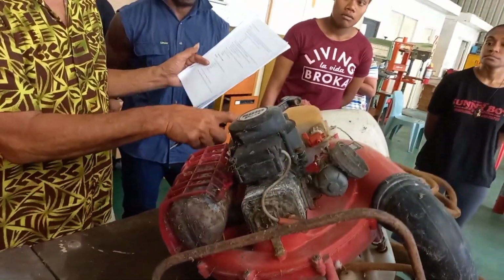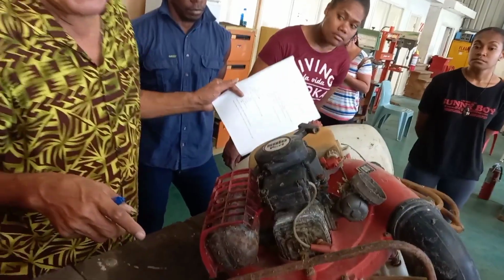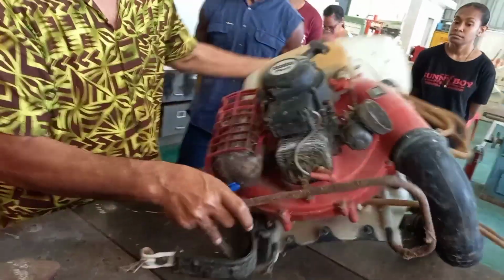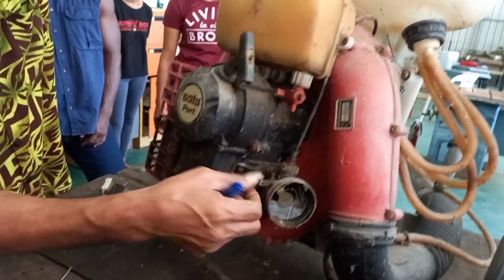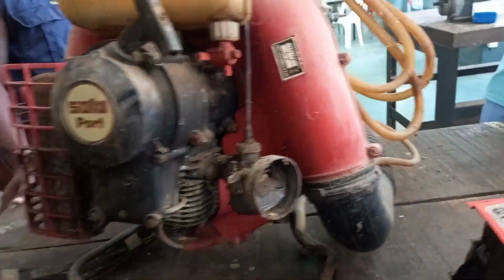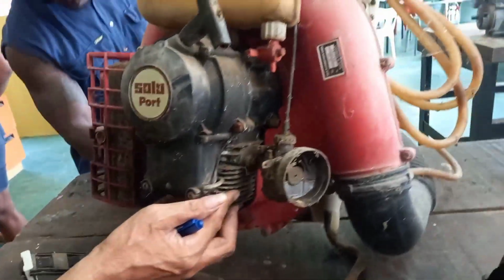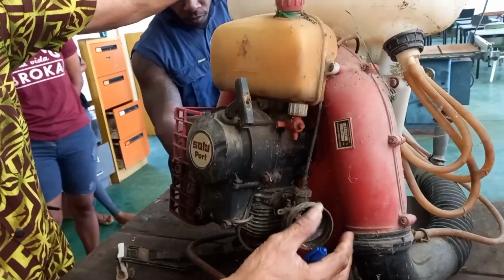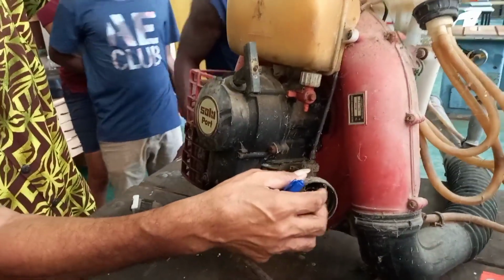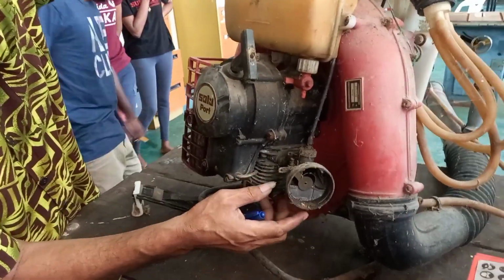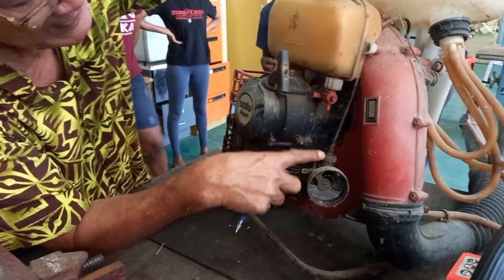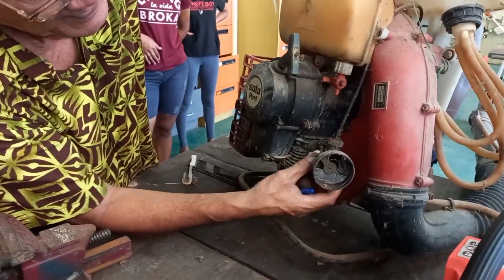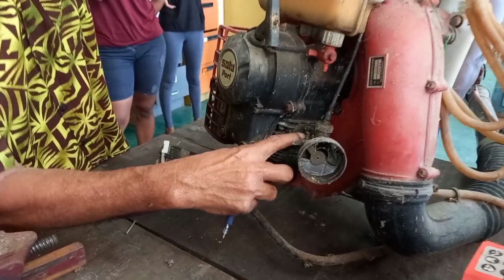The fuel tank, carburetor, the choke is somewhere around here. This one is stuck. Goes up and down, but this is the carburetor, because the air cleaner is here somewhere, and then it's mixed together with the petrol. Petrol comes down into the carburetor, air goes in here, mix goes inside the cylinder. So this is the carburetor.